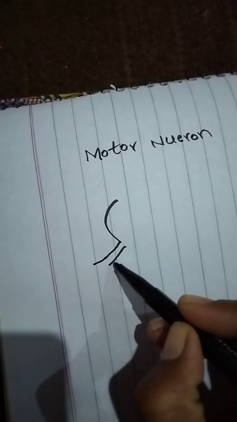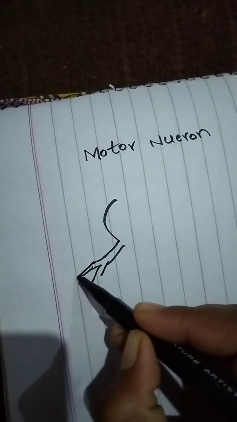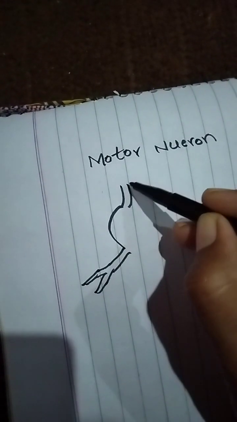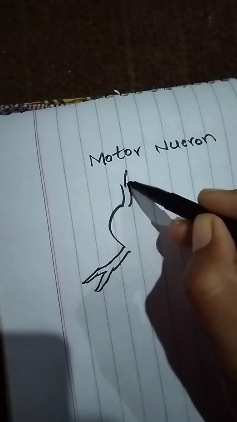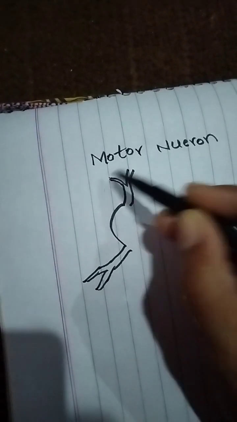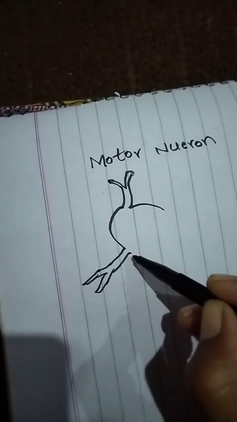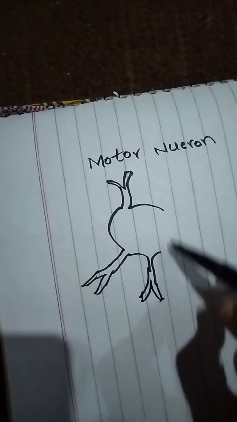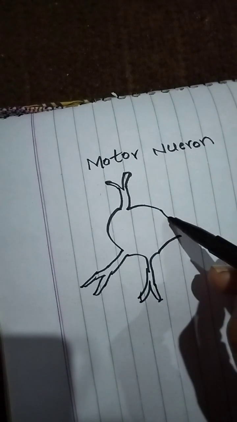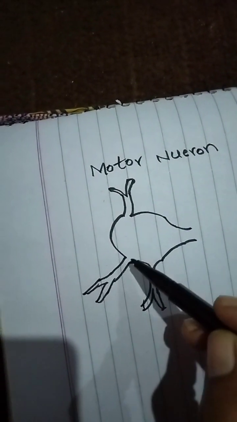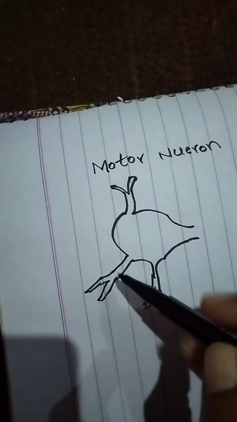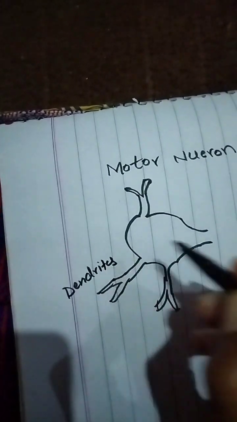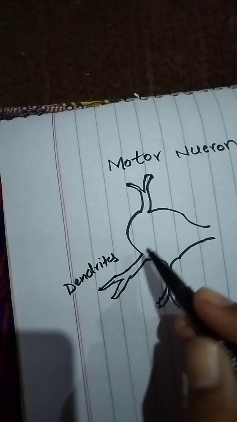These small short branches coming out are called dendrites.